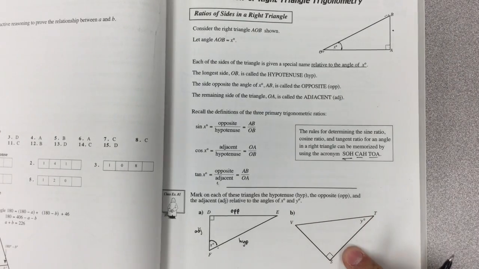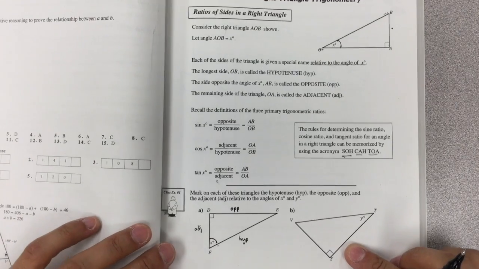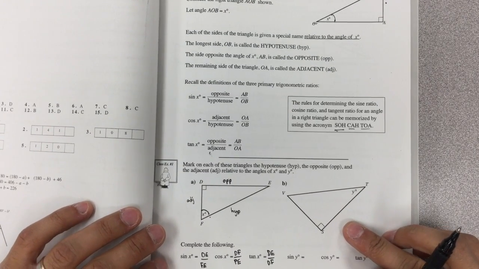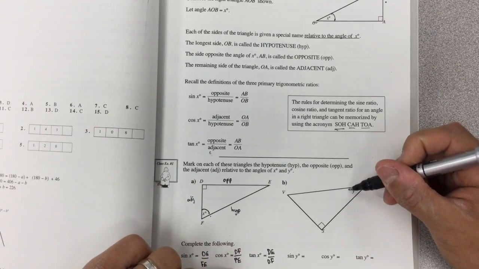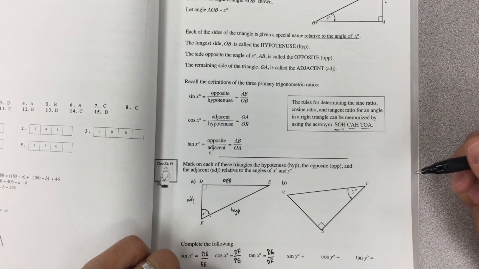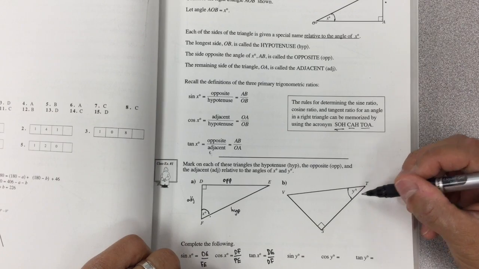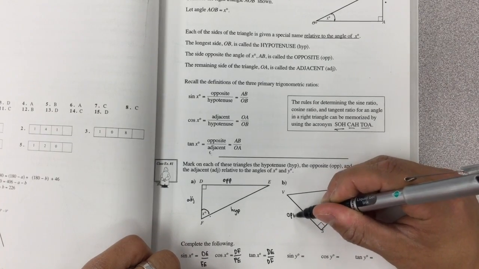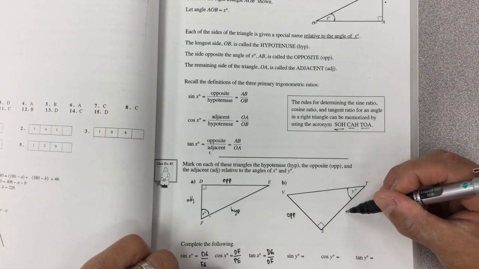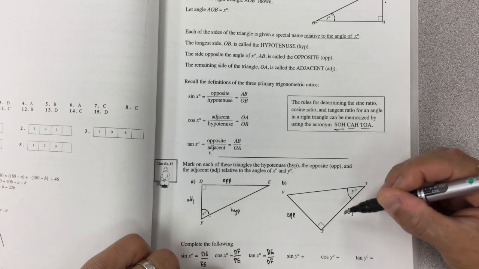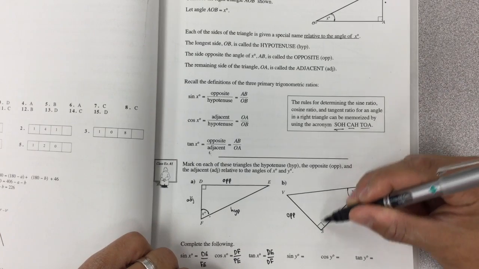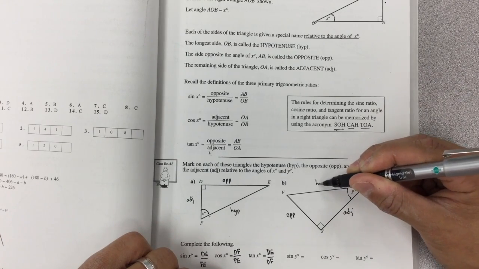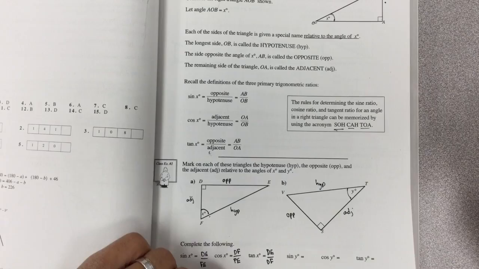And you do the exact same thing for this next example. In this example, we have y as the given angle, and we want to determine the opposite side of y, which is over here. The side adjacent would be here, and then the hypotenuse is opposite of my right angle, and that's right here. Also the longest side of your triangle.